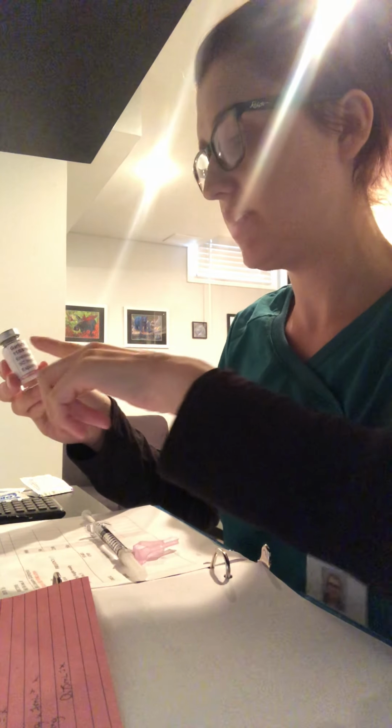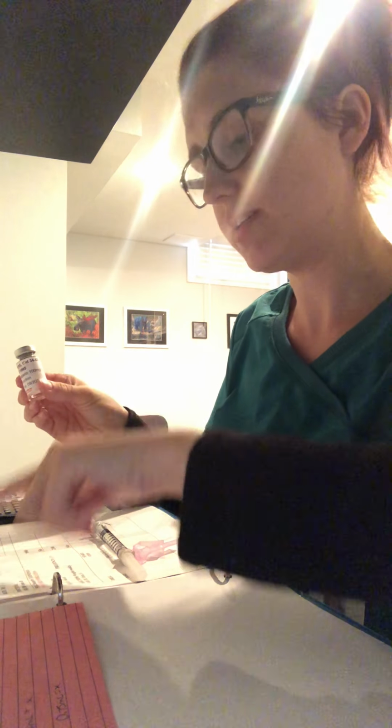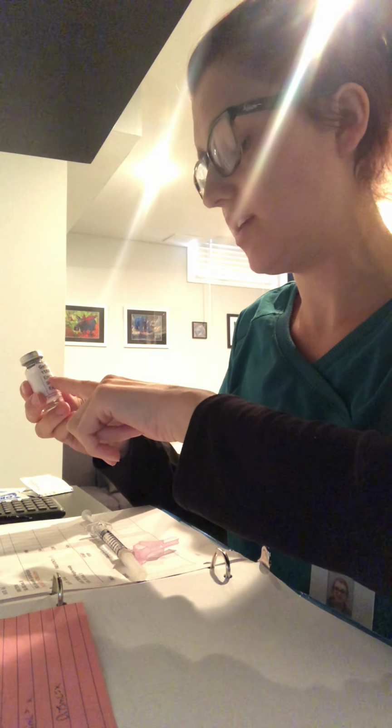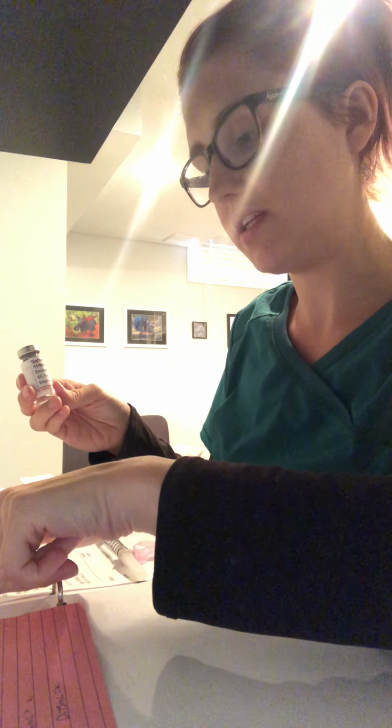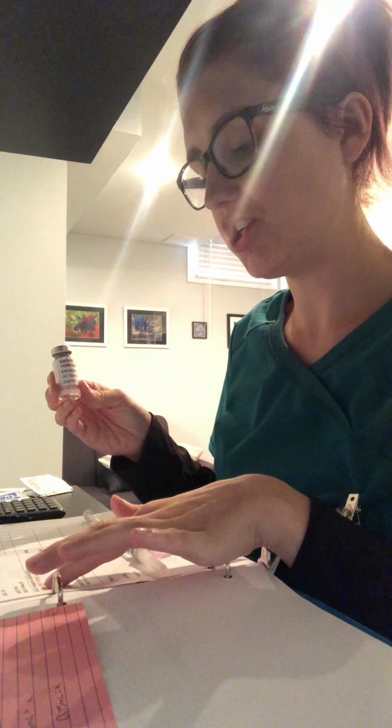So the client's name is Sid Garland. Medical record number is 344316. His date of birth is November 8th, 1965. His allergies are penicillin and codeine. The medication is enoxaparin.